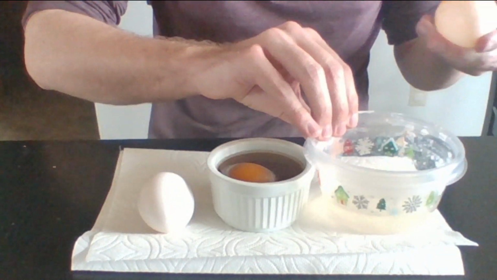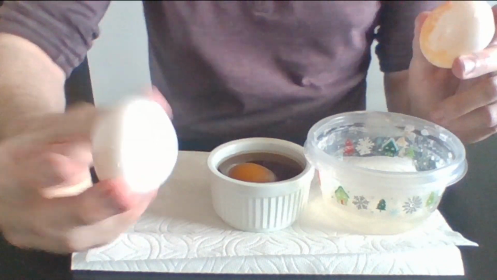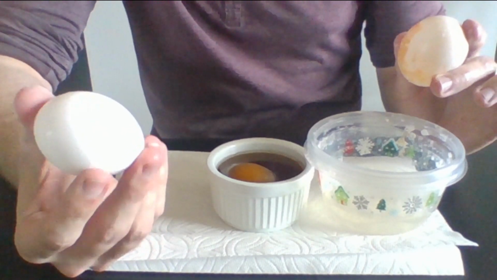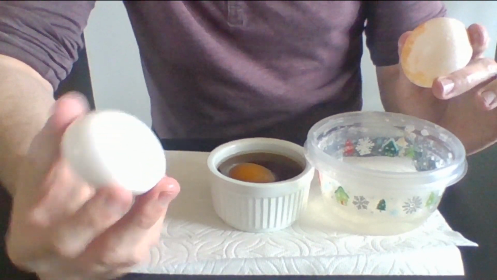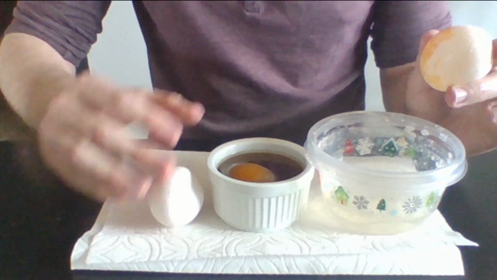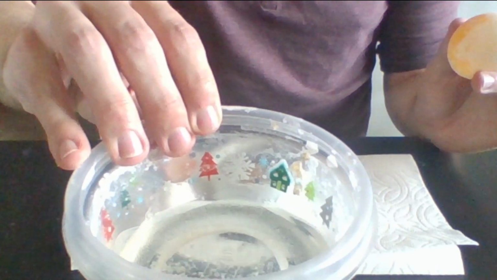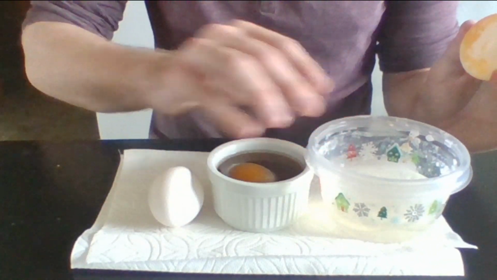So what happened? Well, the eggshell is made out of calcium, specifically calcium carbonate, and the vinegar combines with the calcium carbonate to make calcium acetate, which is what's sitting in the bottom here, which is totally harmless. I mean, don't eat it, but it's not going to hurt you to touch it.